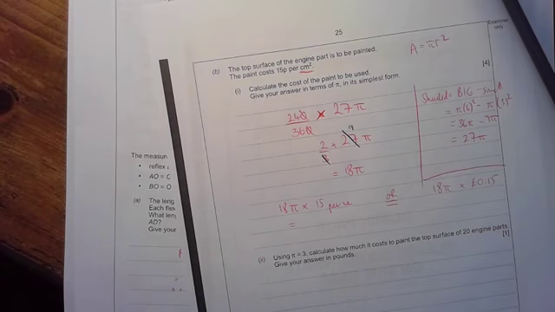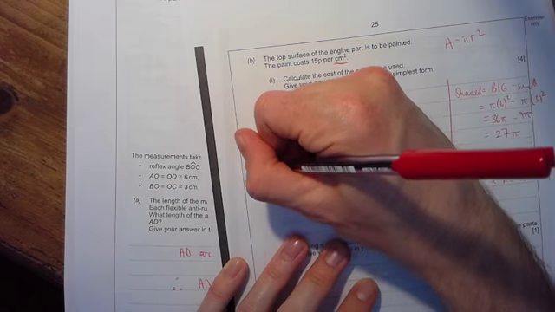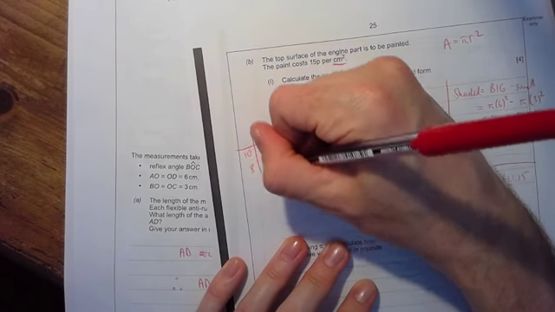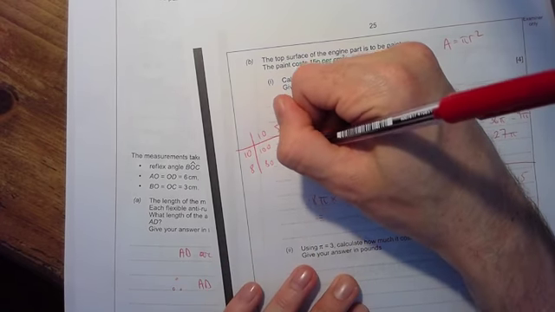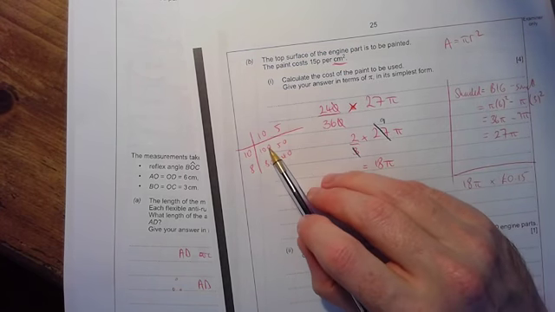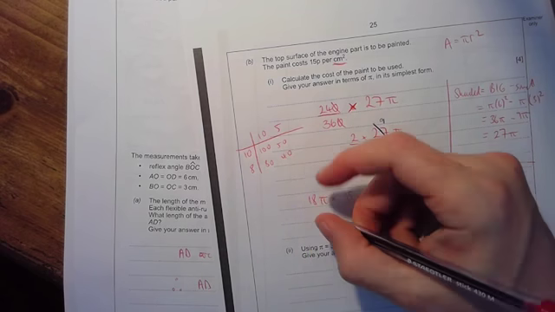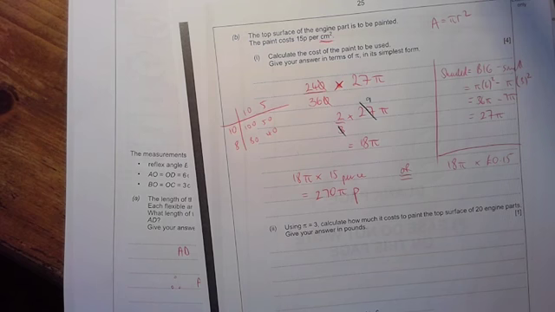So if we go and work out, so again, I did this earlier, I'll do it again. So I'm going to split it into 10 and 8. And then 10 and 5, so that's 100, 80, 50, 40, so 190, 270. Let me slow down, 180, 220, yeah, 270, 270 pi pence.